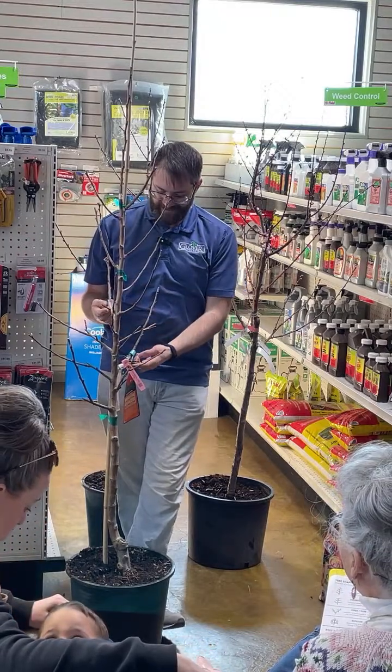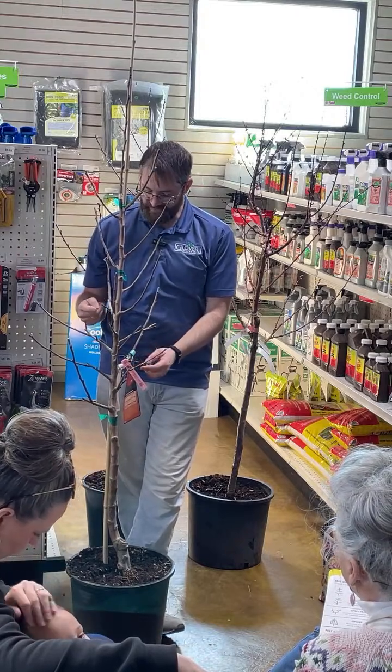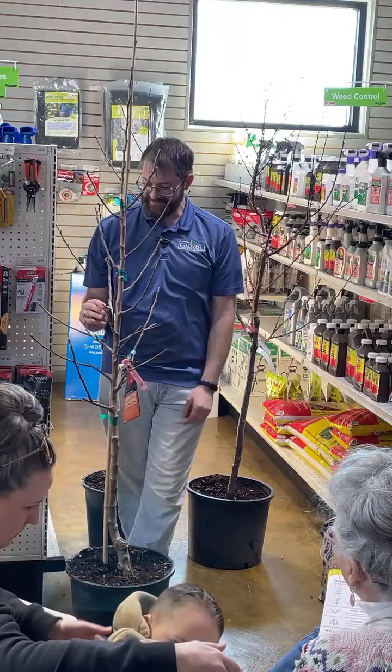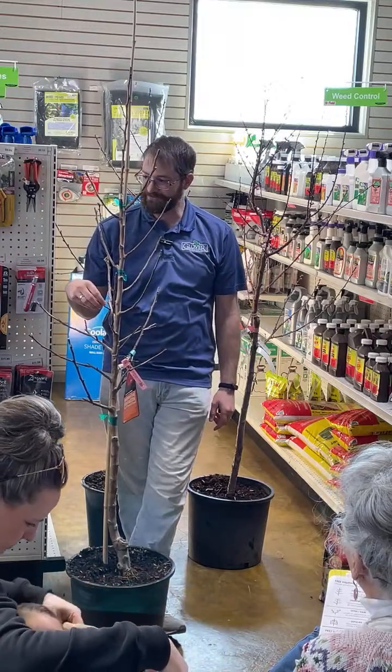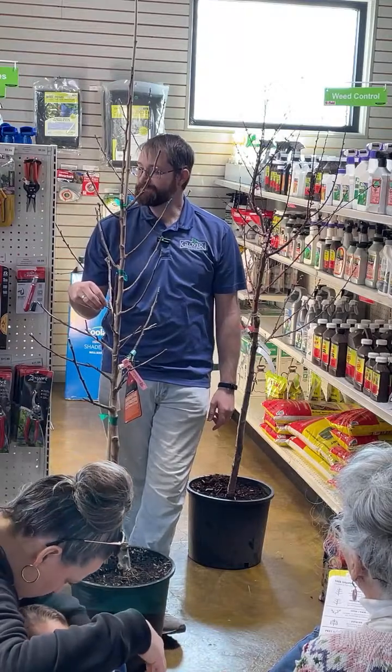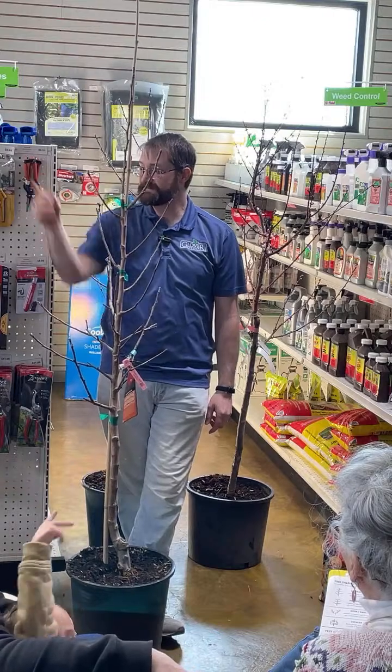So this tree may have a few spurs trying to develop on it, and they're called spurs because they tend to have a short little end with a little flop with a bud on the end. Those are usually your flowering buds. Did you have a question back here?